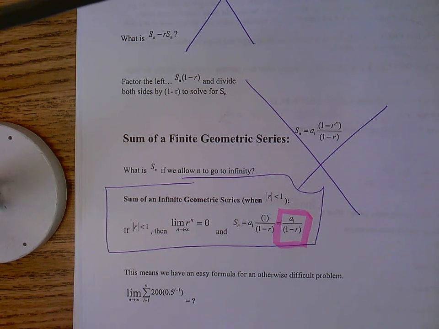So why does it work? It works because as you add up to infinity, you're adding less and less each time. It's taking the first few terms, right? And then eventually it's adding 0. So this formula will enable us to evaluate this limit. I'm not proving it to you in the interest of time.